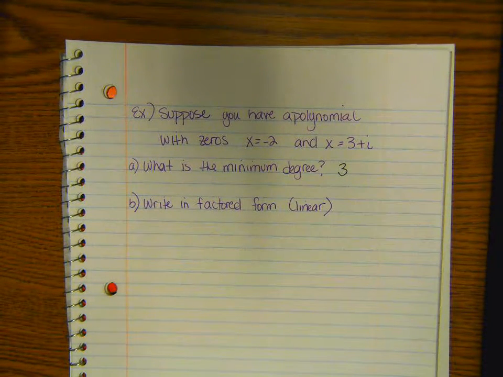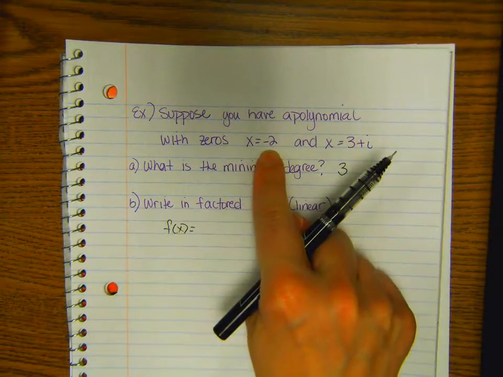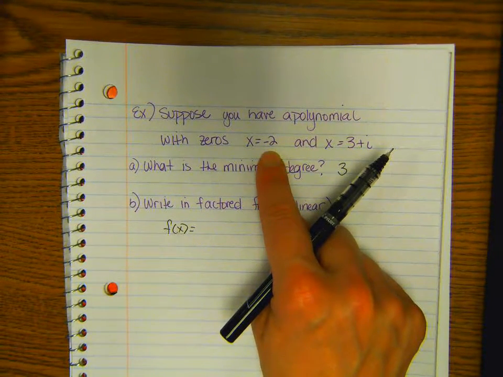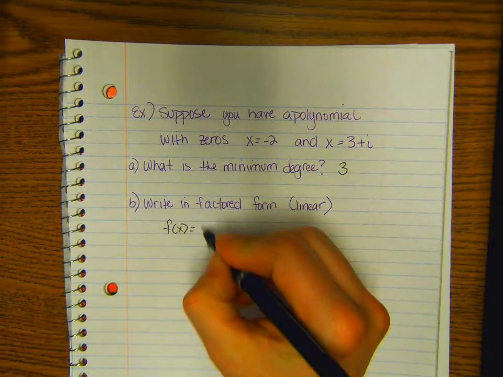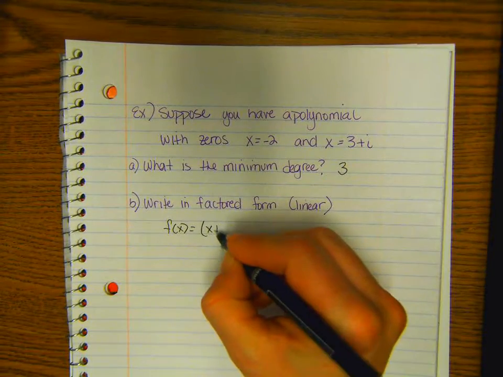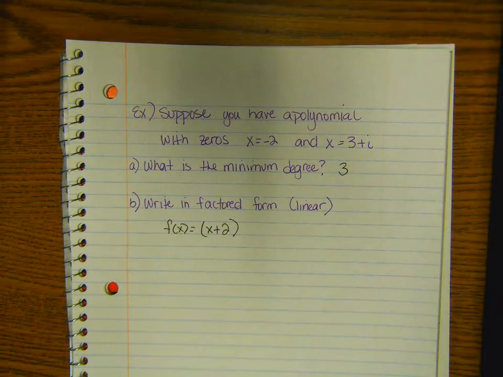We're going to start with this one. How would I write x equals negative 2 in factored form? x minus a negative 2 would be x plus 2. Remember that if c is a 0, x minus c is a factor.